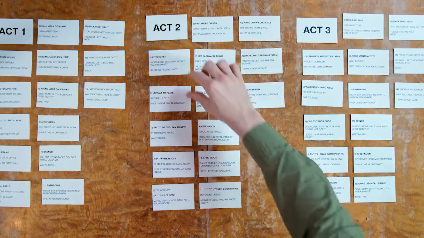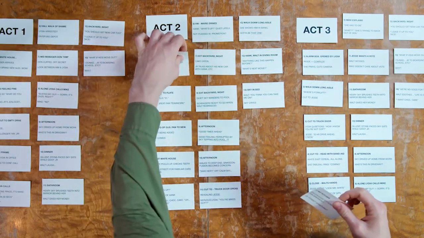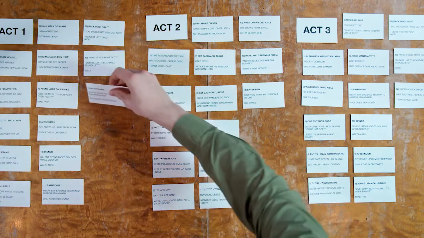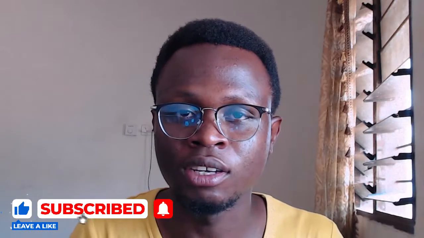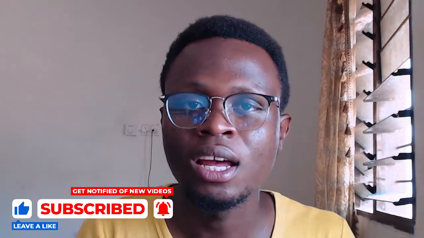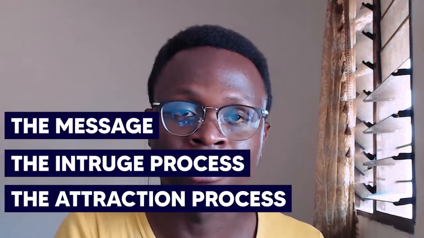Okay, so the first thing we are going to look at is what is hierarchy. Hierarchy is a basic design principle which helps us to arrange our design elements in order of importance. So just in case you're making a design and you want your viewer to look at certain things in terms of order of importance, hierarchy helps you to achieve that. So how does hierarchy work? Hierarchy works in three main processes, which are the attraction process, the intrigue process, and the message. So how do these processes work together?